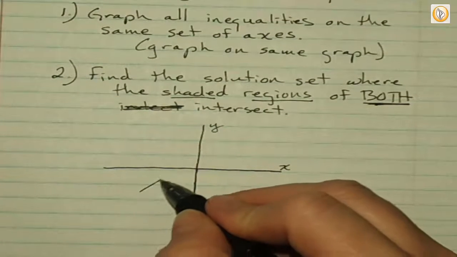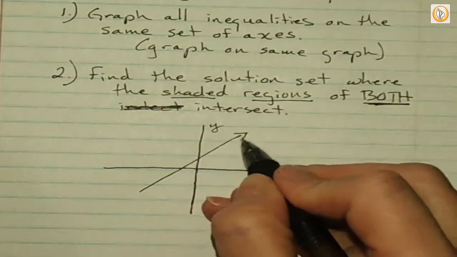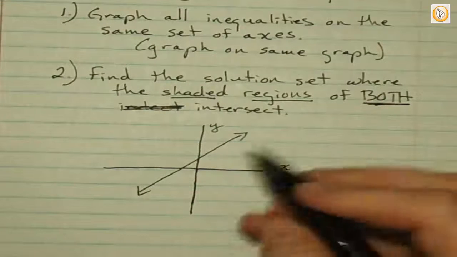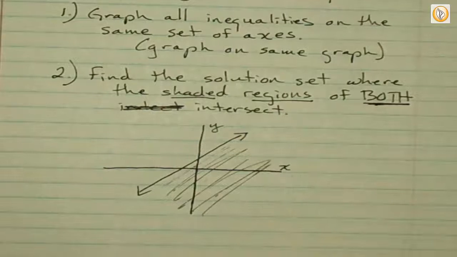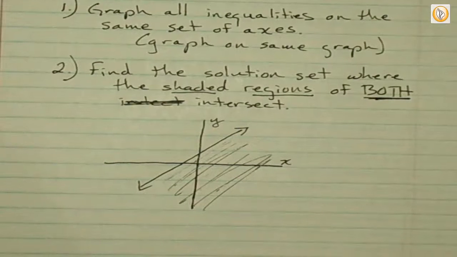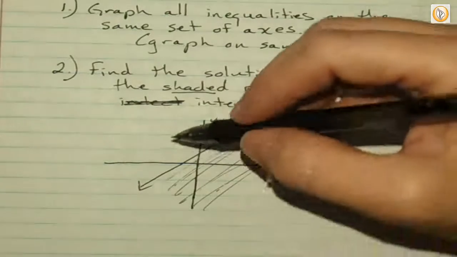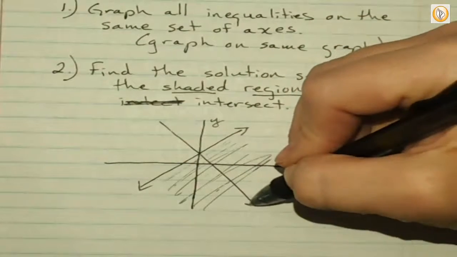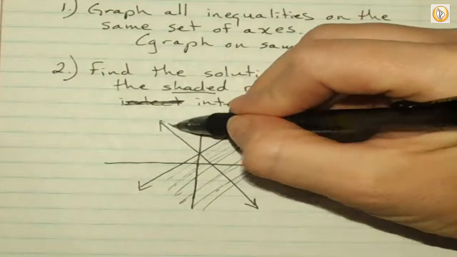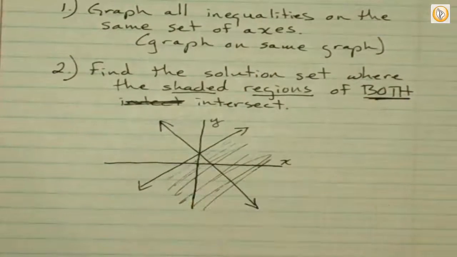One is going this way. There's my arrow. And I have to shade below. Y'all remember doing this, right? But then the second equation is going like this. And it's shaded below.